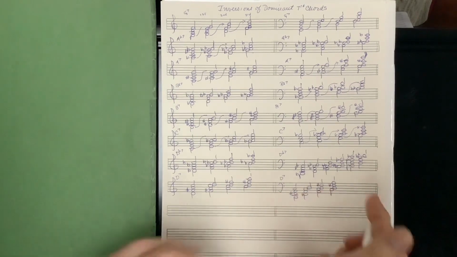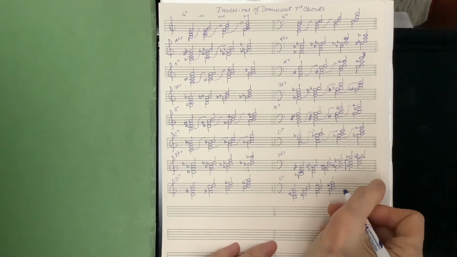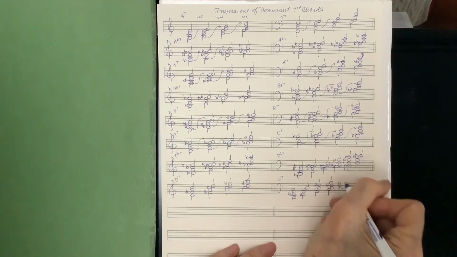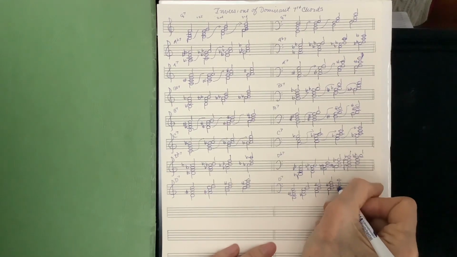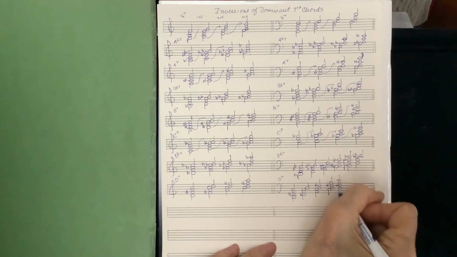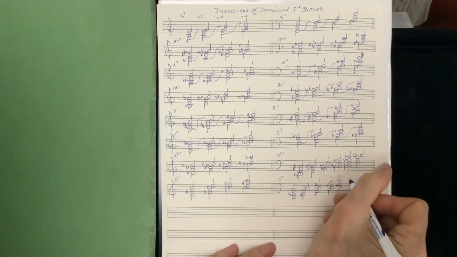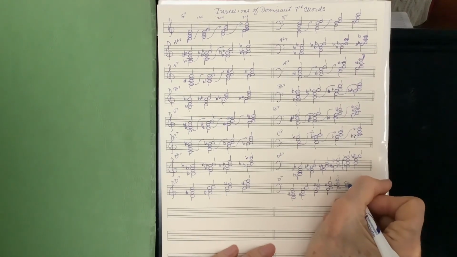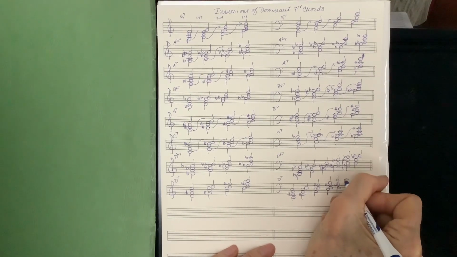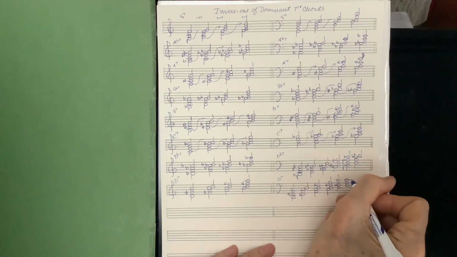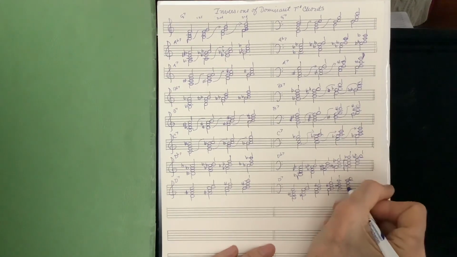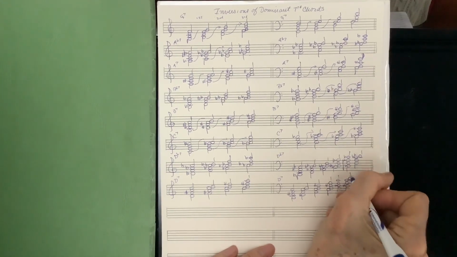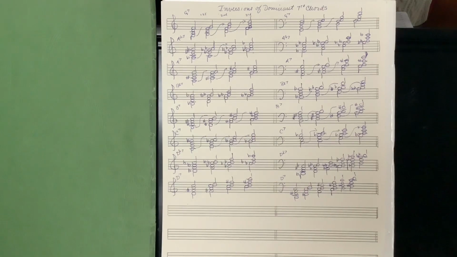All right, then you have the root again, D, F sharp, A, C, right? The first inversion, again, in this new range would be F sharp, A, C, and extend the ledger line out for a D. And you see that a lot. You'll see that a lot, that D7th in first inversion.